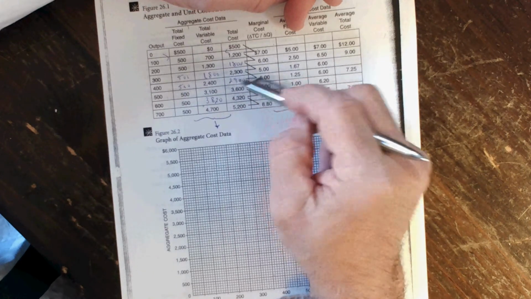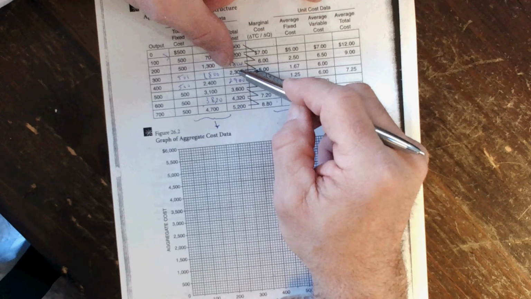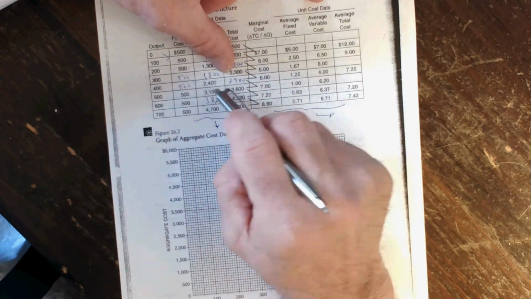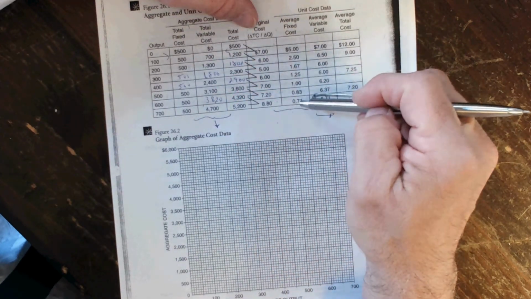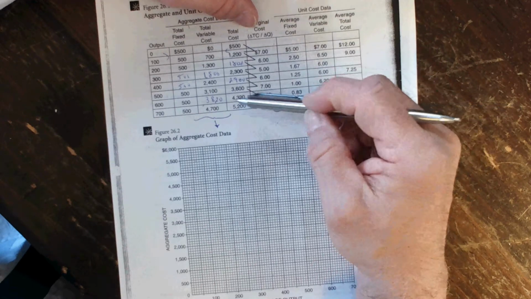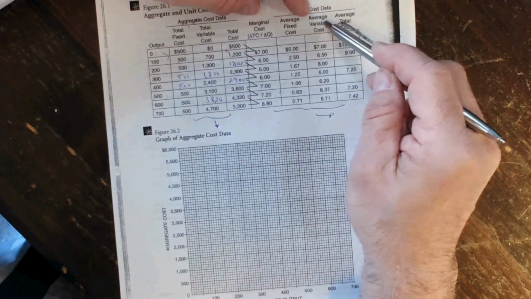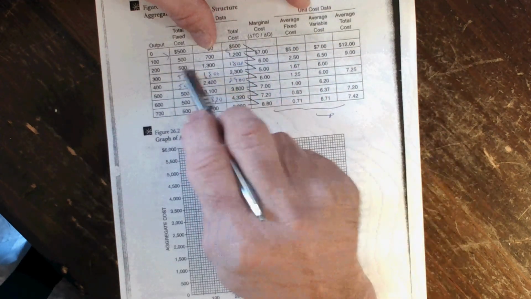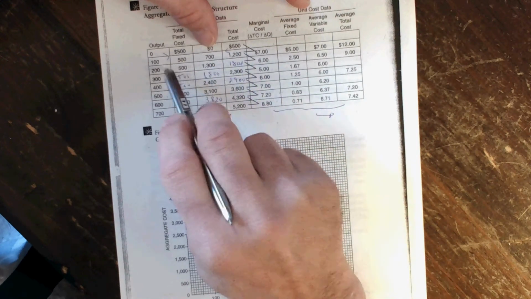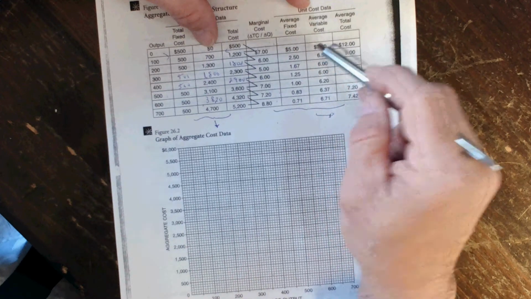500 divided by 100, 500 divided by 200, 500 divided by 300, 500 divided by 400. You can see, although fixed cost is constant in total, on an average basis it declines as the fixed cost is spread over more units. Your average variable cost, you take total variable cost divided by your quantity. 700 divided by 100, 1,300 divided by 200, 650, 1,800 divided by 3, $6, and so on.